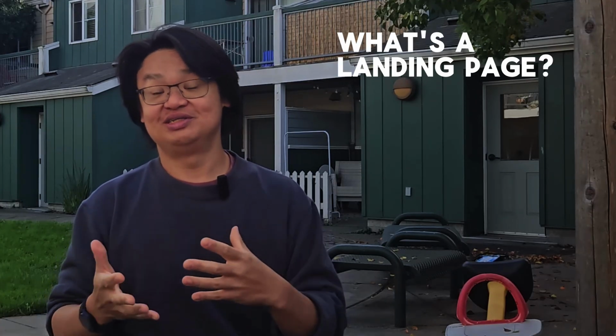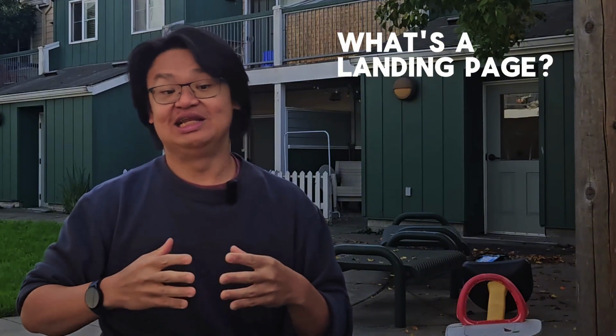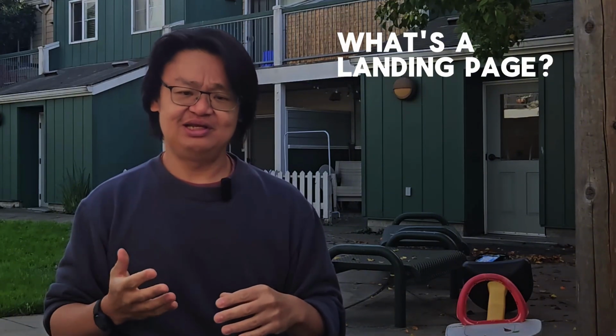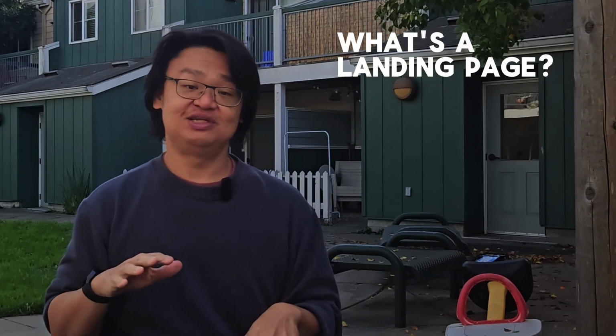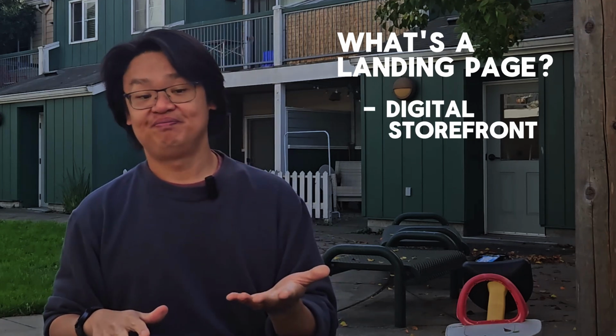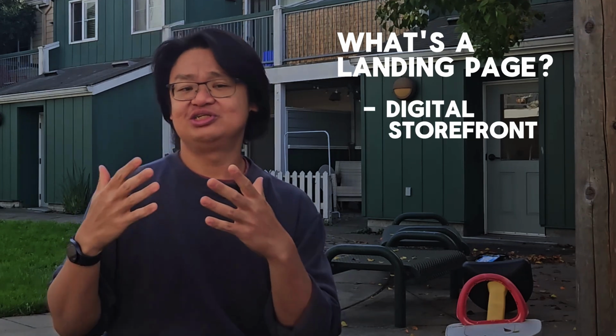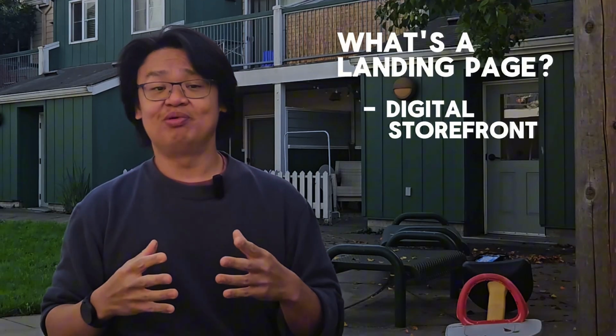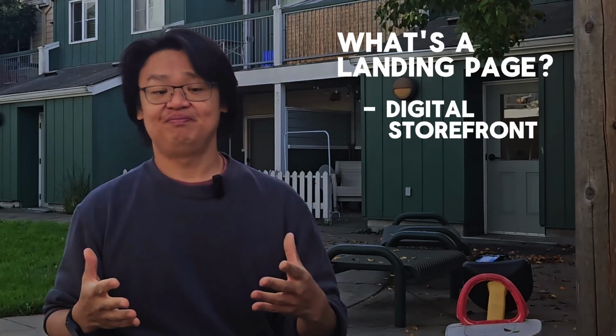Now, let's start off by understanding what a landing page is. Every app has a landing page. It's basically the first page people see when they visit your website or digital product. Think of it as your digital storefront or the front door to your app. Now, here's what makes landing pages so important for any app that you're going to make.